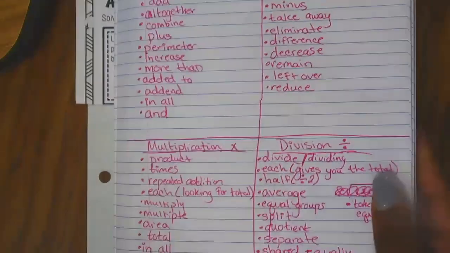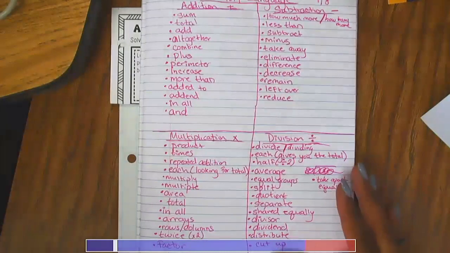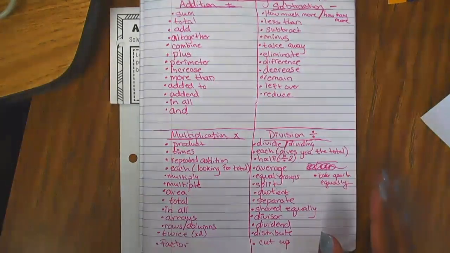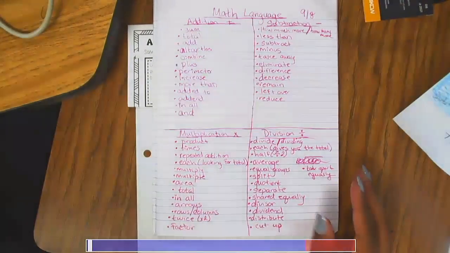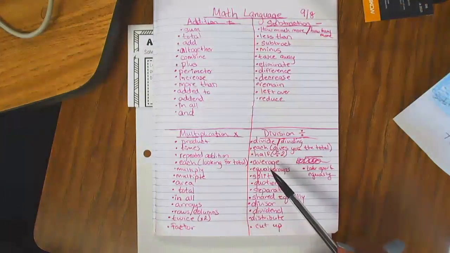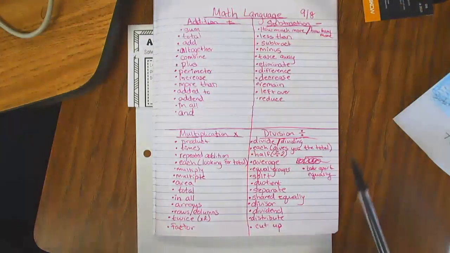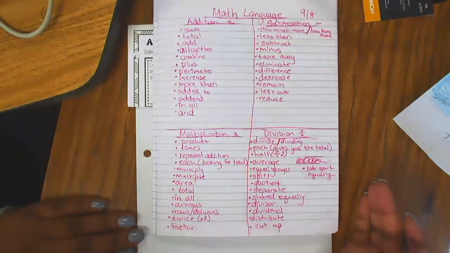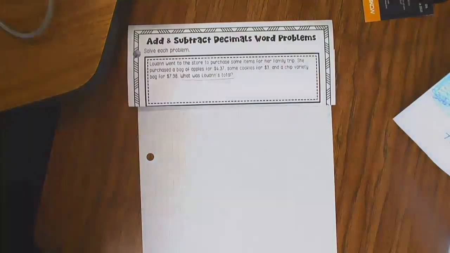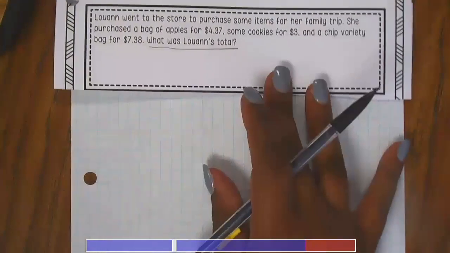If you don't have these in your notebook, I would pause right here and write down all the words that mean addition, subtraction, multiplication, and division. So again, if you don't have these written down, pause now and then finish the video. Okay? Moving back to my word problem. Even though you can't see my math language notebook, just know it's right next to me.